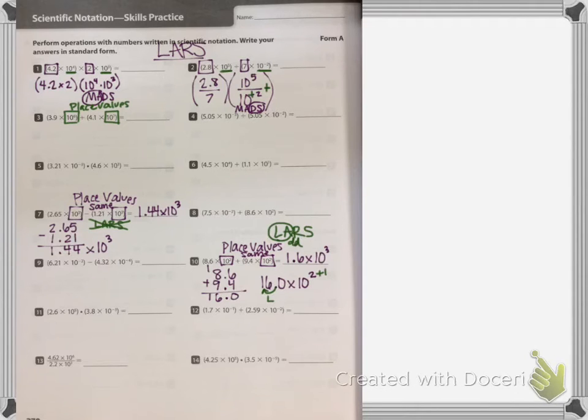That is bad. Okay, so we've got to make them match because remember, when you're adding or subtracting decimals, they have to line up. So how do you make them line up? A while ago, what happened when things did not work out for us? What did we use? We use LARS. So what we're going to do is we're just going to use LARS.